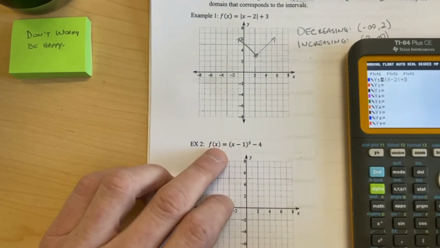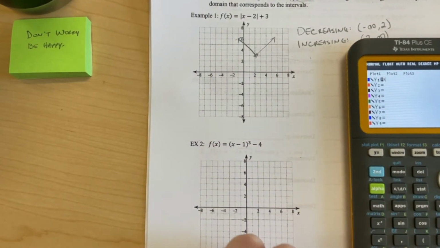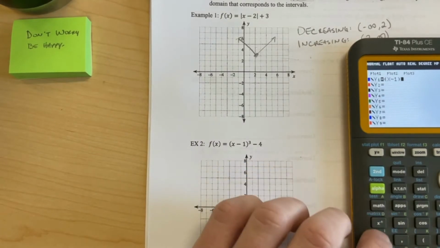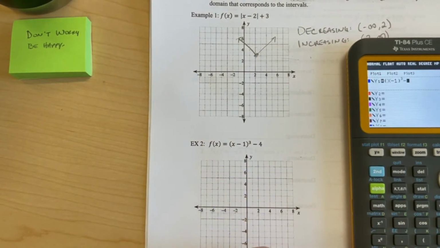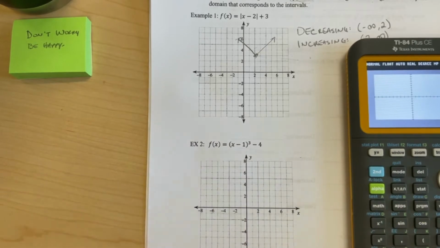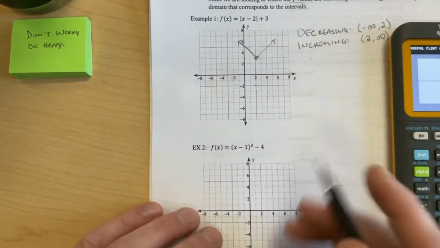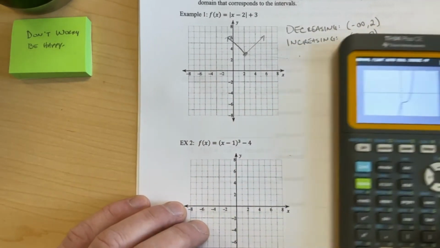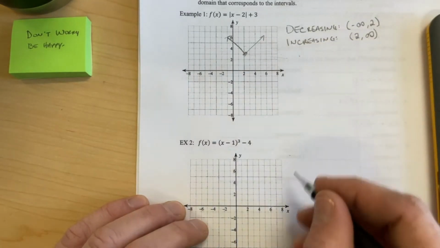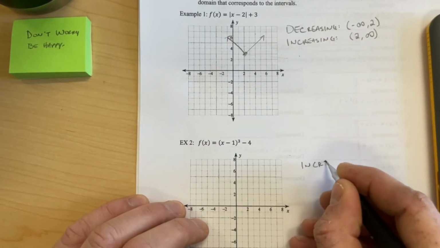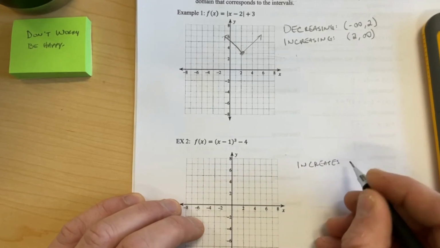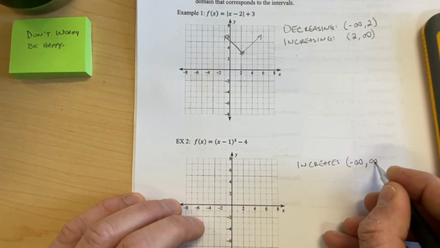On this next example, we've got the quantity x minus 1 to the third power minus 4. And when we look at this graph, we see, as we read it from left to right, it's going up, it's going up, it's going up. It slows down a whole lot, but then it's still going up, right? So on this graph, it never decreases. It just increases. So we would say it increases from negative infinity to infinity.